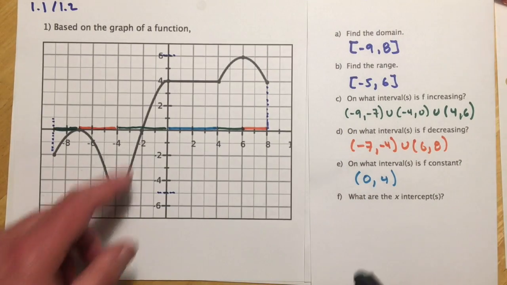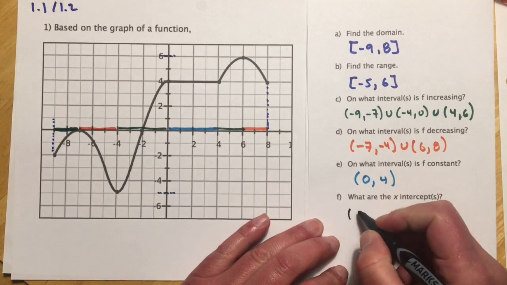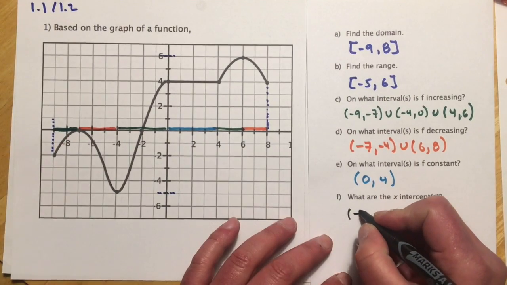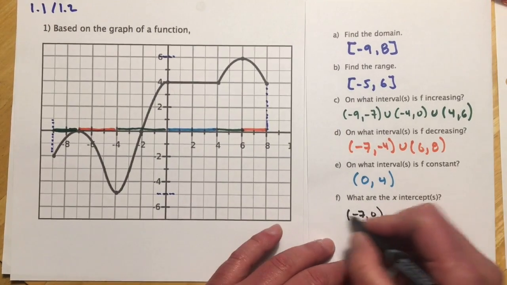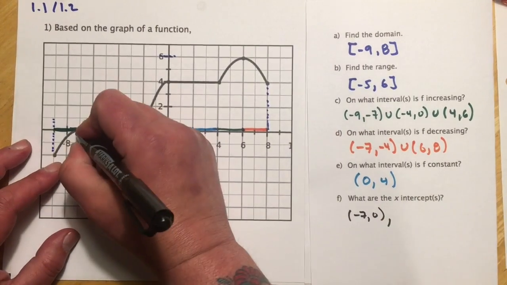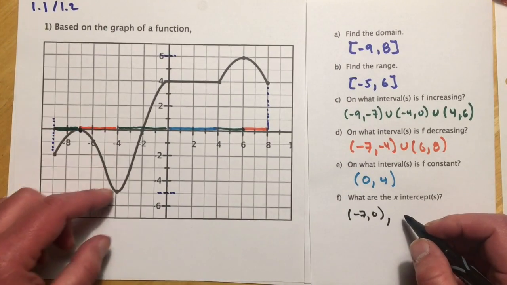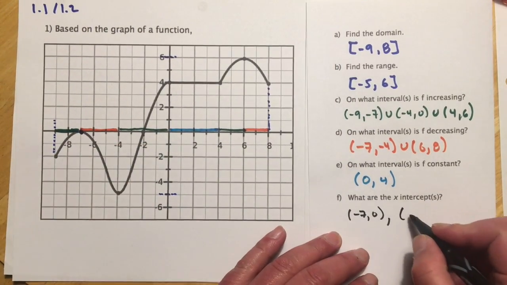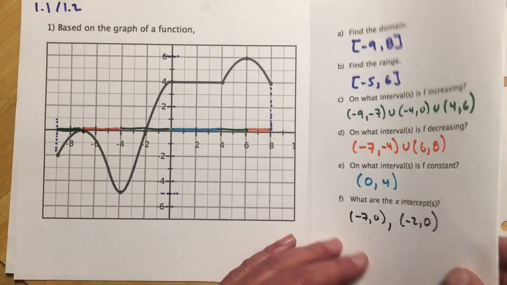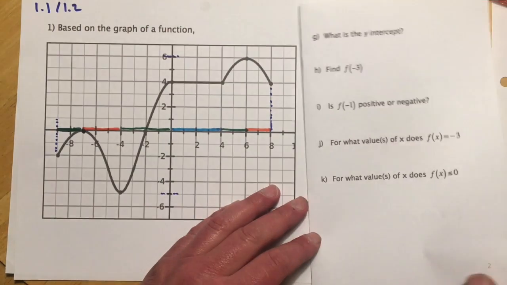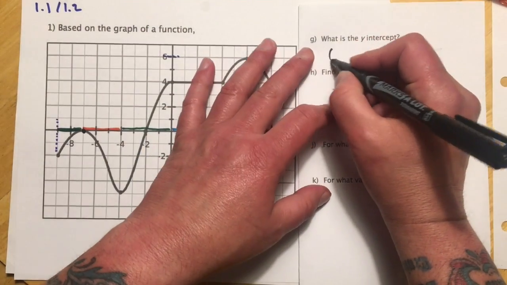What are the x-intercepts? Those we just read right off the graph. So the x-intercepts are at -7, 0, comma, not union, because this is now an ordered pair. This is just that point. And then at -2, 0. And then what else do we have? What's the y-intercept? It looks like 0, 4.